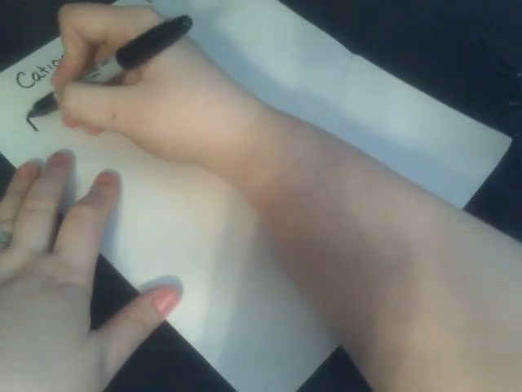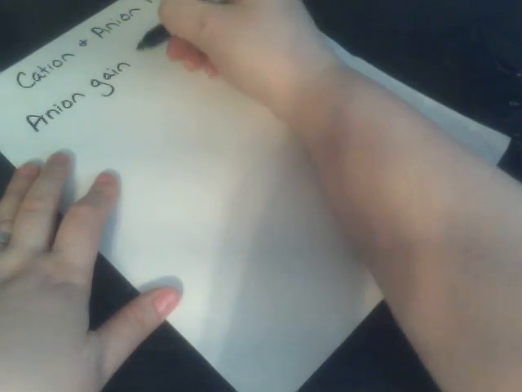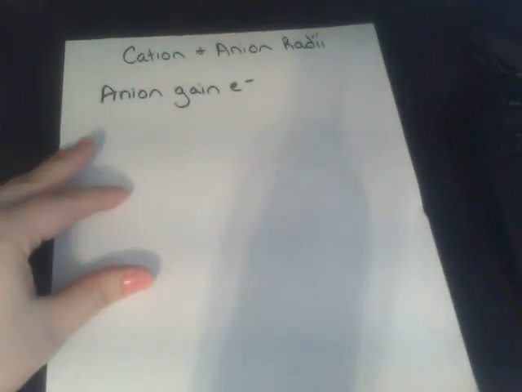For this video, we're going to go over cation and anion radii, the sizes of these cations versus anions. So, an anion will gain electrons. More than one, doesn't matter. We're not sure just yet.